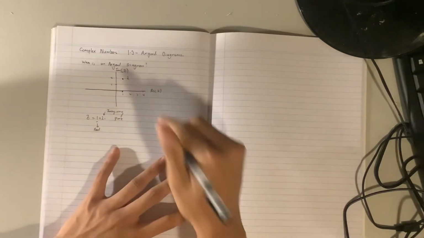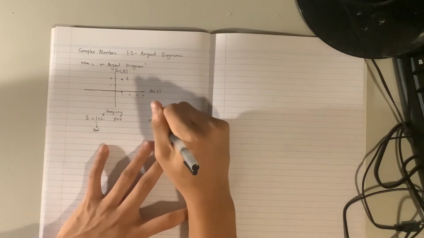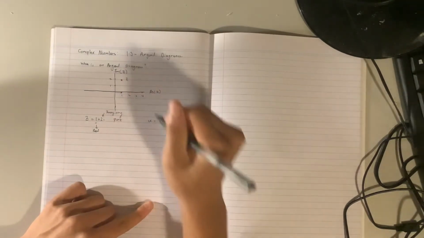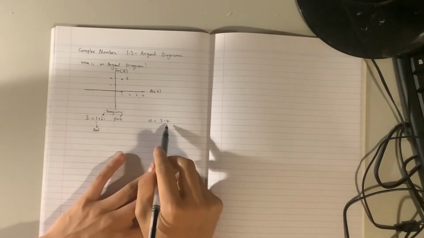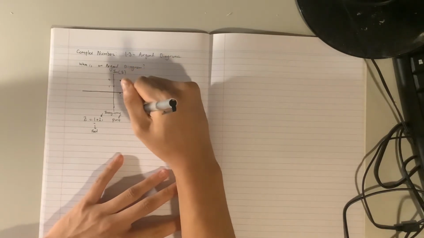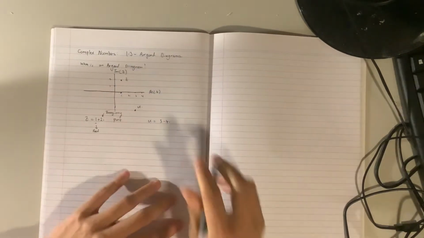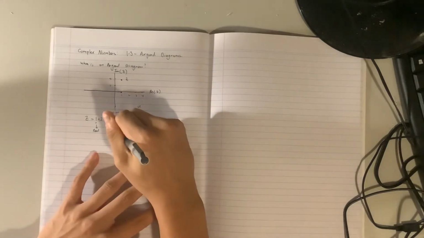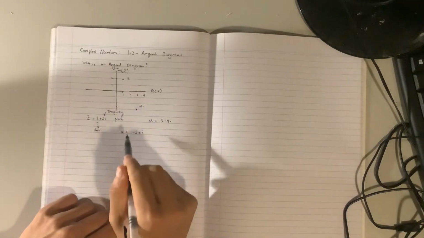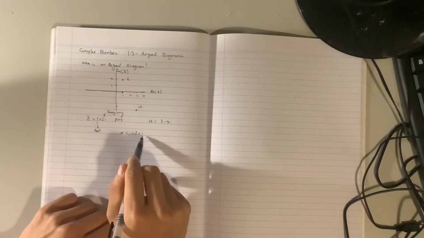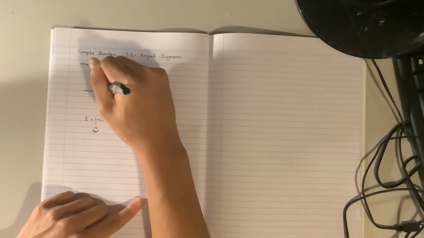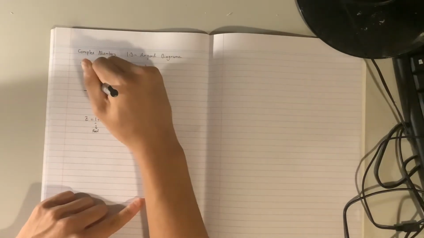Let's try another example. If we had a complex number, let's say u equals 3 minus 4i, for example, then we have our real part is positive 3 and our imaginary part is negative 4. So our complex number would be somewhere around here. That would be u. And try one more example. We're going to say maybe a equals negative 2 plus i. So in this case, our real part is negative 2 and our imaginary part is positive 1. So our complex number will be somewhere around here. So that would be a.